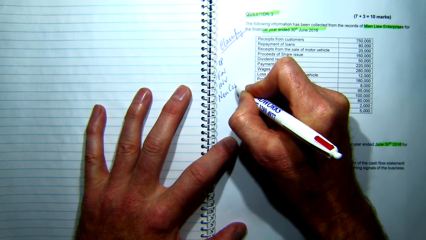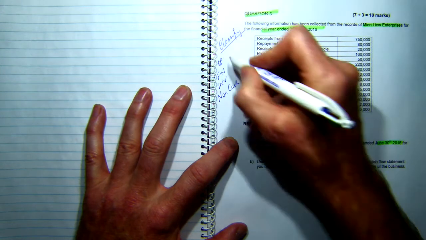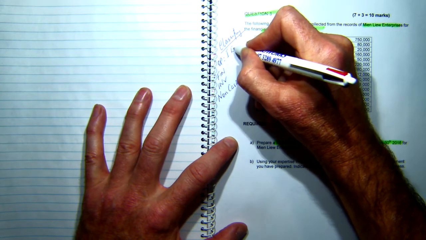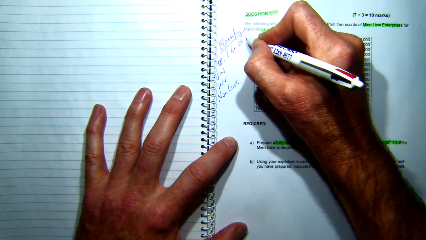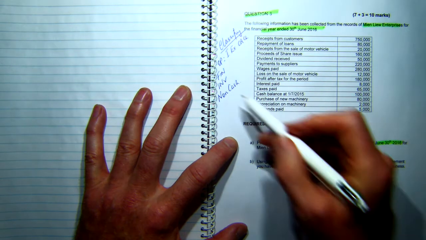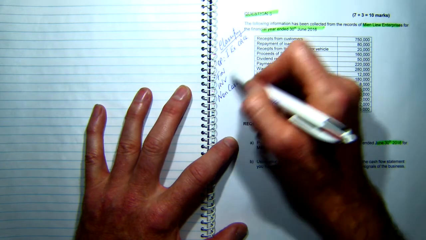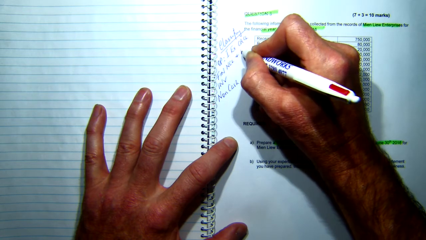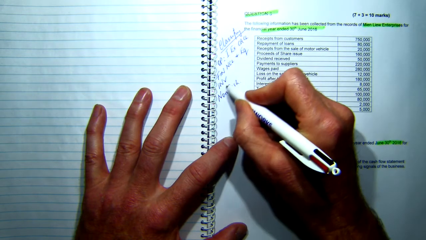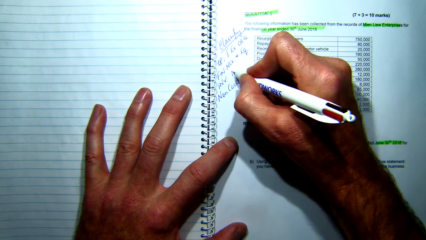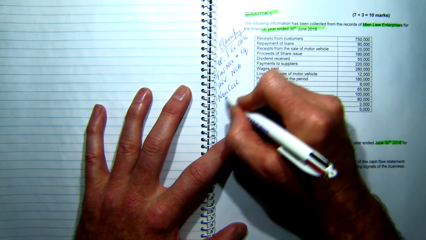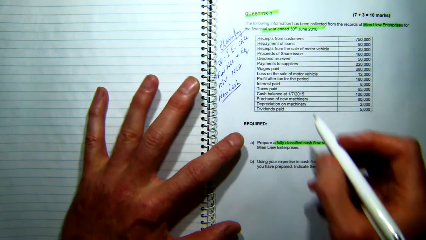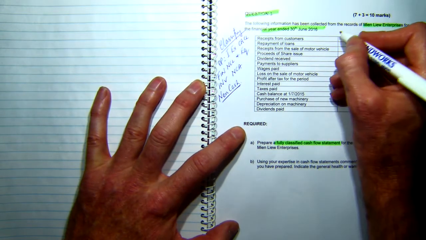That's right. So what's my operating activities? My operating activities will fall under income, expense, current assets, and current liabilities. My financing activities are going to be my increases or decreases in non-current liabilities and equity. And my investing activities will be my non-current assets. And obviously my non-cash activities get excluded. So let's go. How are we going to classify these?